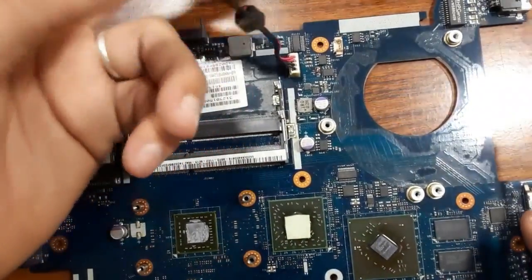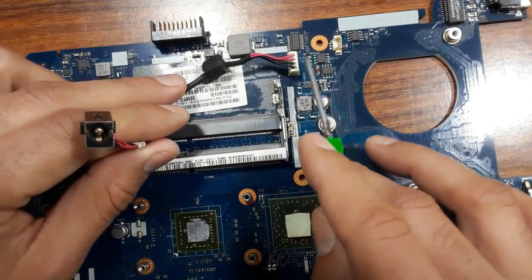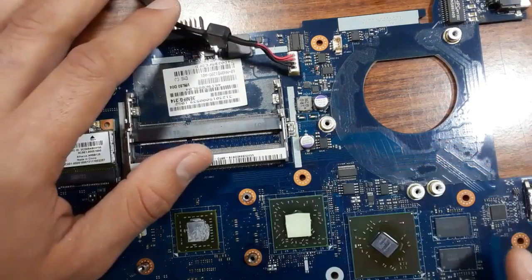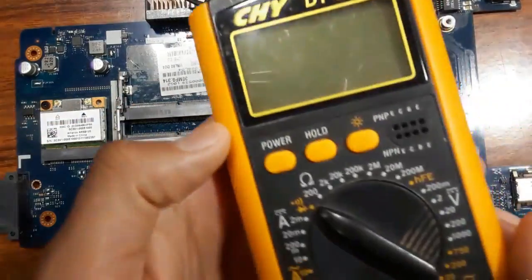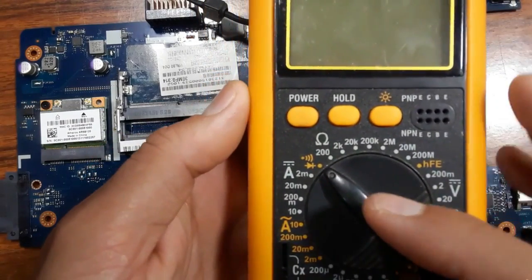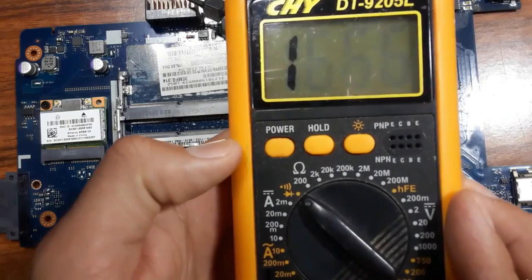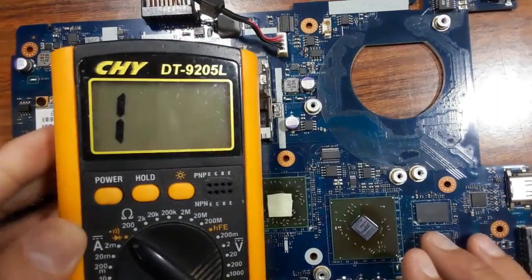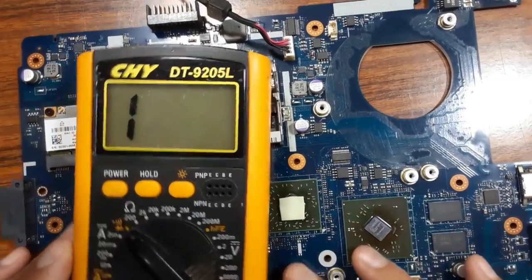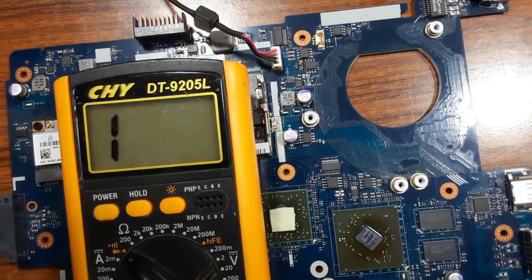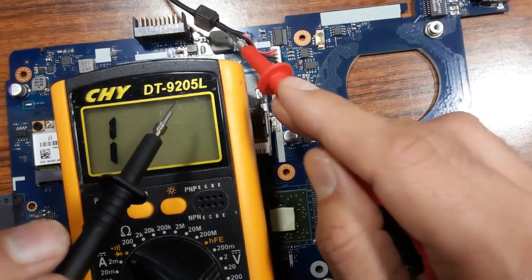We should first check these components using the multimeter. So let's put the multimeter to the continuity option and then press the power button. So now let's check this component. We will begin with the power cable.